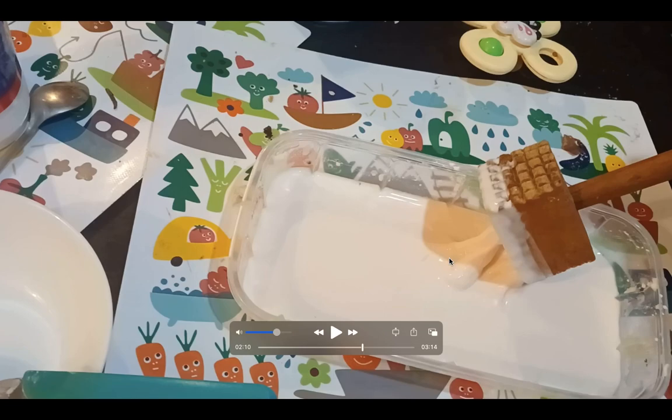This behavior is also being used to design bulletproof vests for security. Shear thickening behavior is also being used to design cell phone screen protectors.